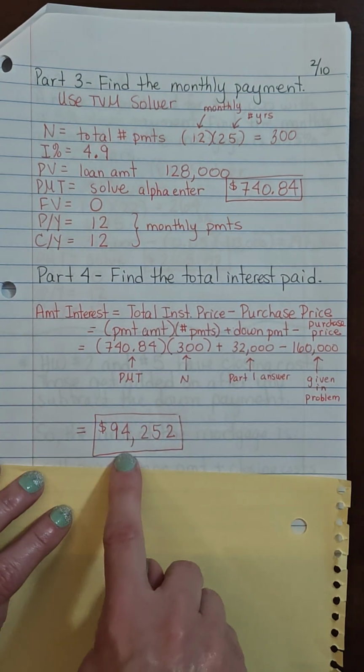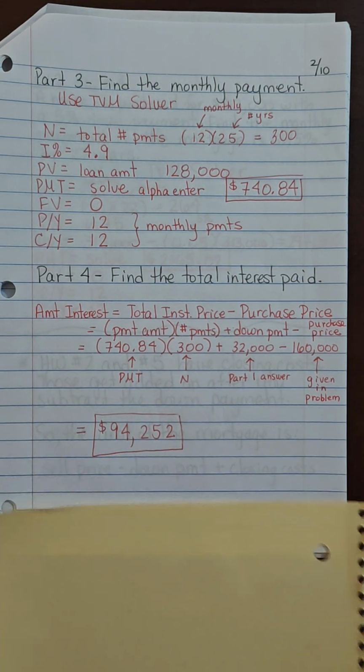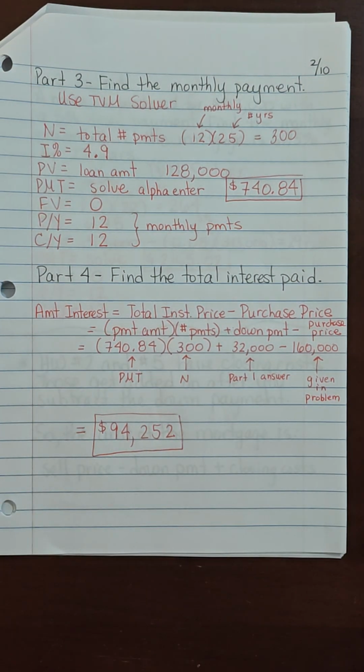And we should get $94,252. Now this should be a little bit of a shock to you, okay? This is not one of those math problems where the answer's not really realistic. No, friends. This is realistic. Okay? This is the real world.